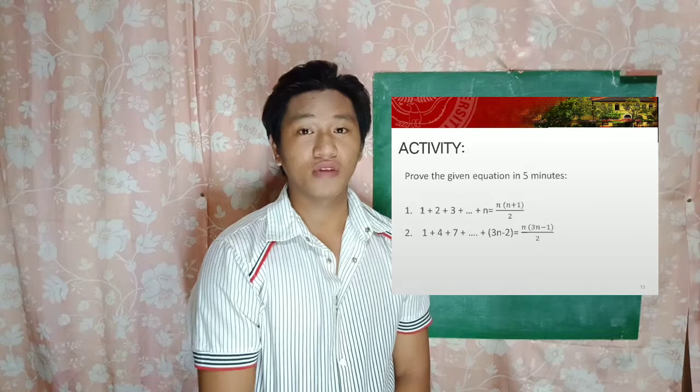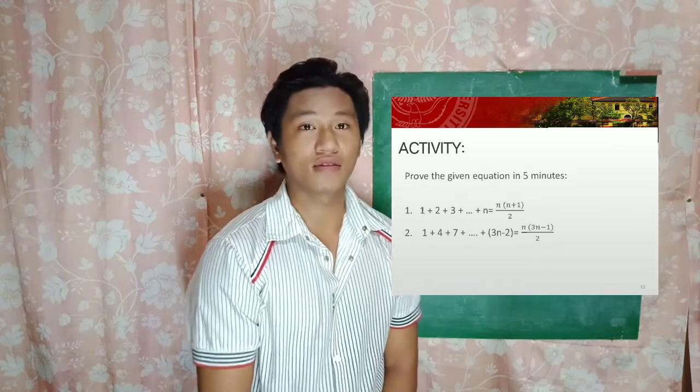Since we are done with my discussion, here is an activity for you to test if you were really listening to my discussion. You are given 10 minutes to solve these two equations. All you need to do is to prove if it is true or not.